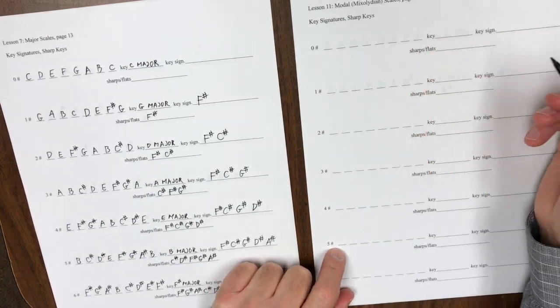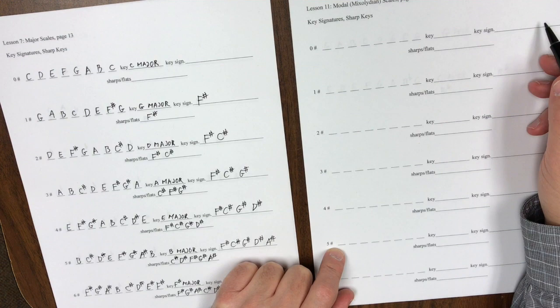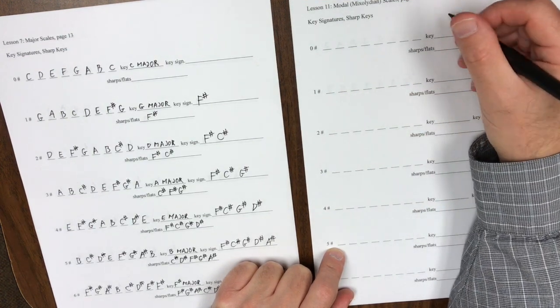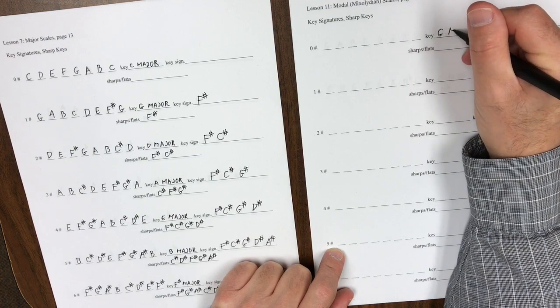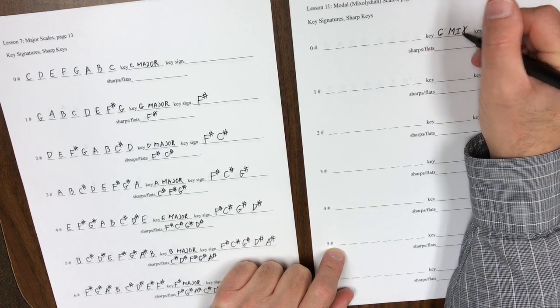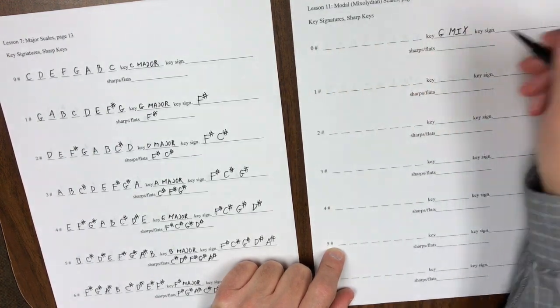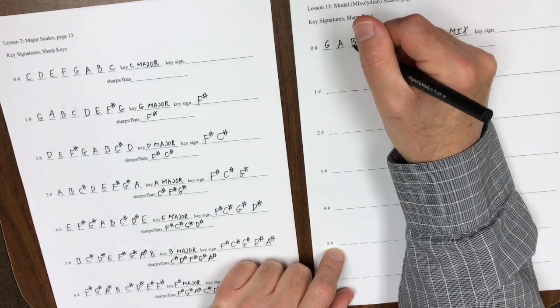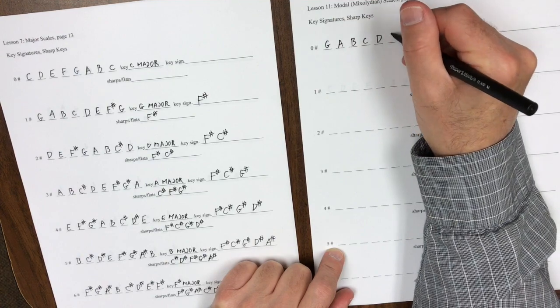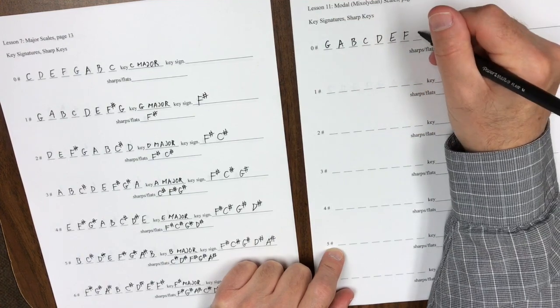And here you would also write G Mixolydian. So I'll do that first, just to avoid confusion. G Mixolydian, which again has 0 sharps and 0 flats. So G, A, B, C, D, E, F, G.